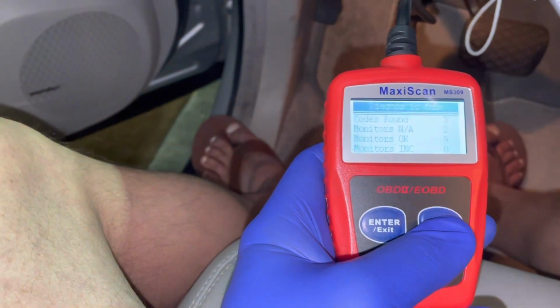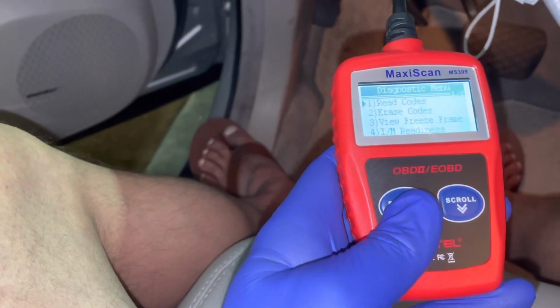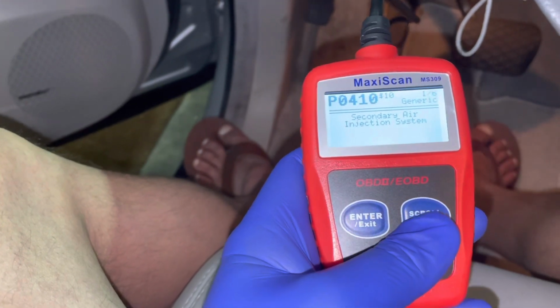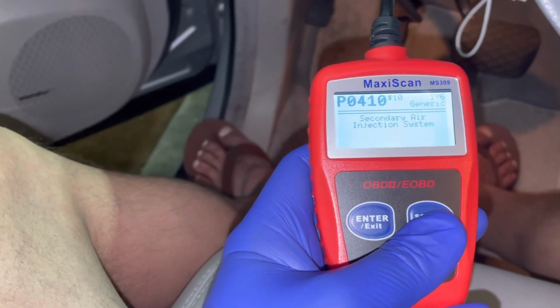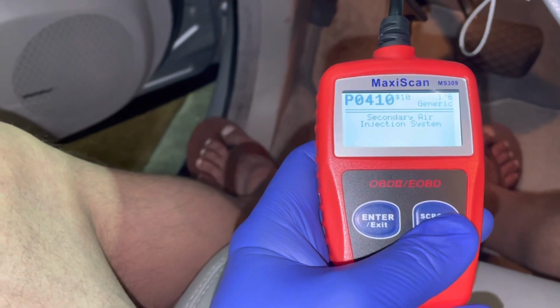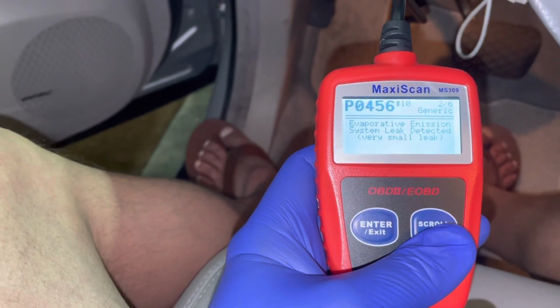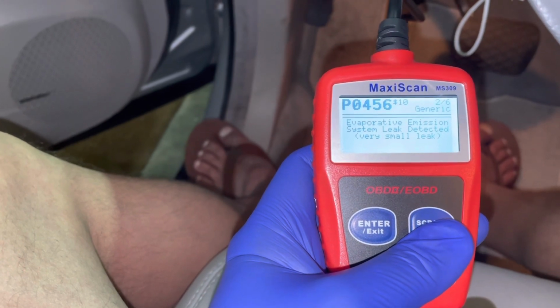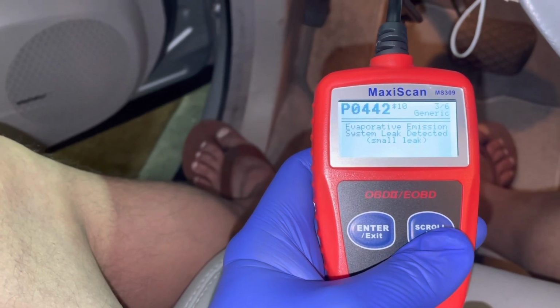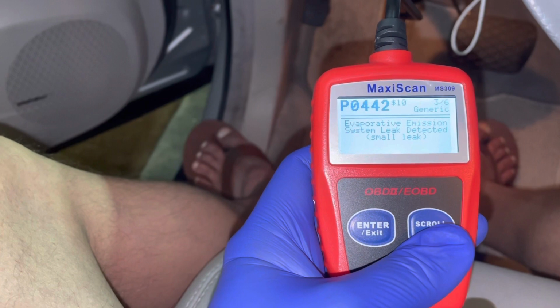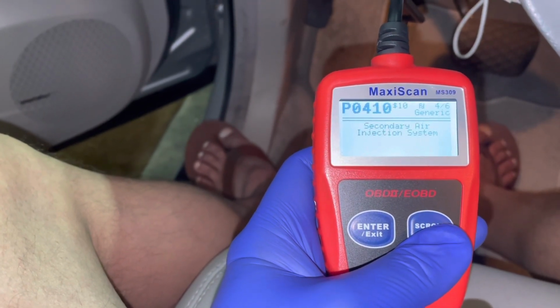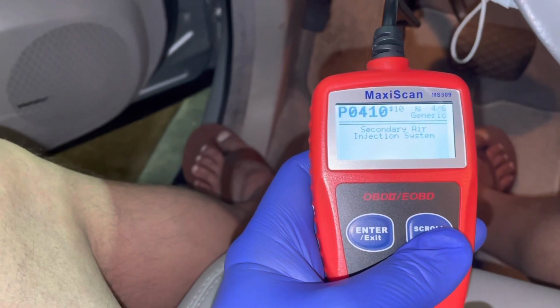Let's see what's going on. Read codes. Enter. 410 secondary air pump. Okay. Scroll. Evaporator emission system leak. Okay. Evaporator emission system leak detected. Okay. All right. Well, we can resolve all these issues.